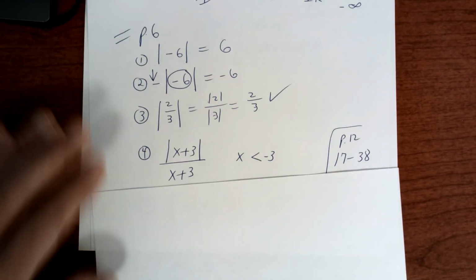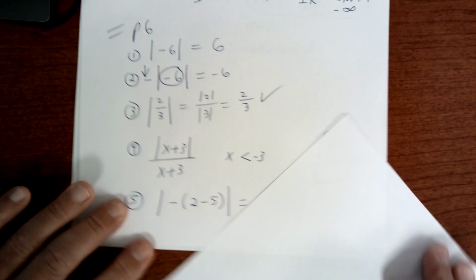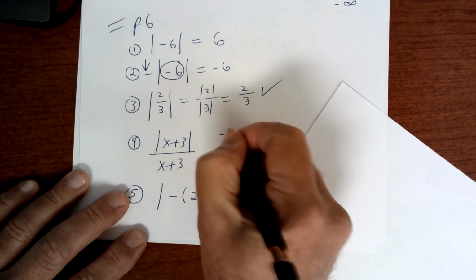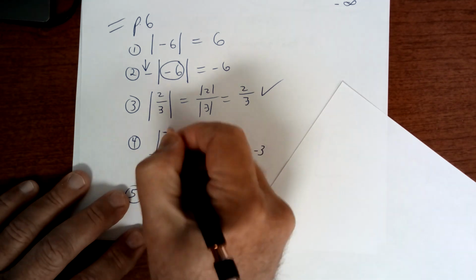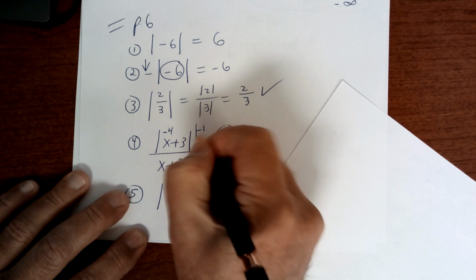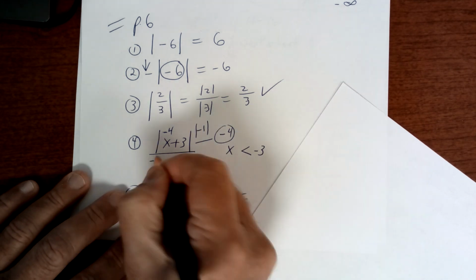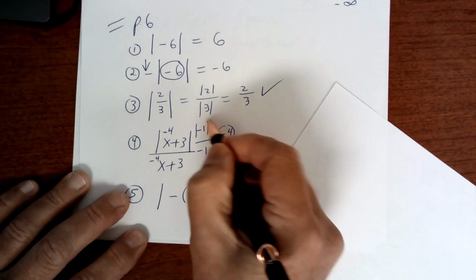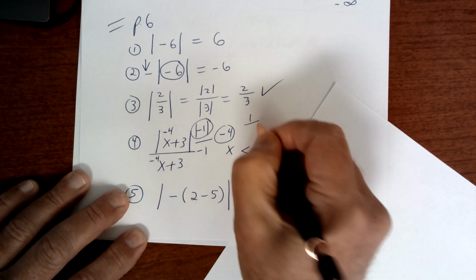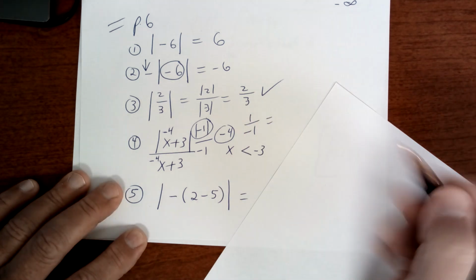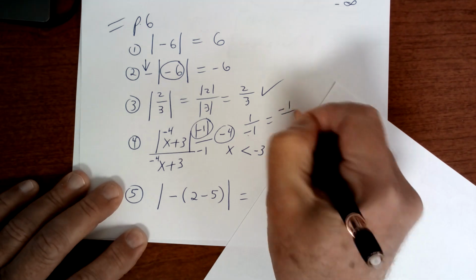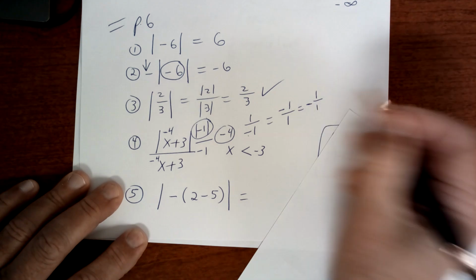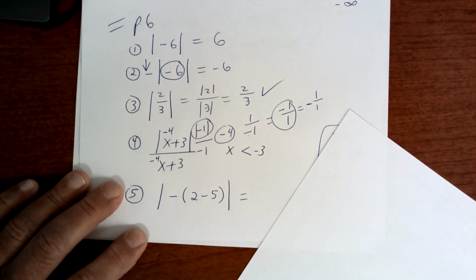Let's try this one right here. If you look at this one, they want numbers less than -3. So that would be like -4. So you would have to substitute -4 in here, which would give you a -1 at the top. If you put a -4 in here, you're going to get a -1 on the bottom. This becomes a positive. So your answer is going to be 1 over -1. And you can have the negative at the bottom, you can have the negative at the top, or you can have the negative in the middle, and it would be your choice. Okay, I like mine at the top. You can't have it in both positions.